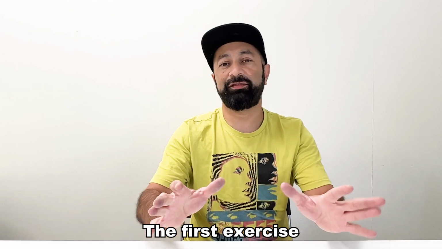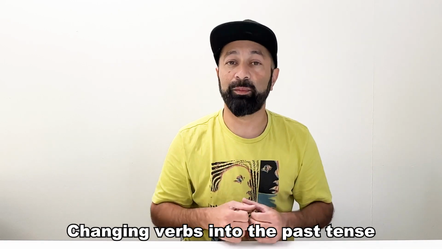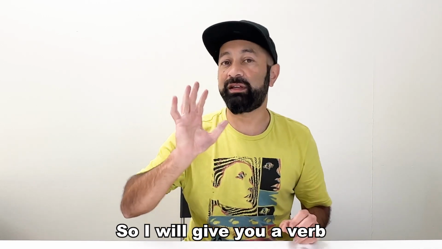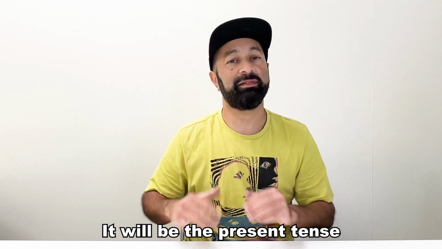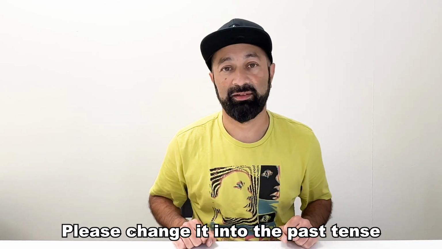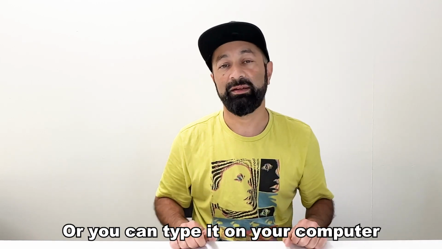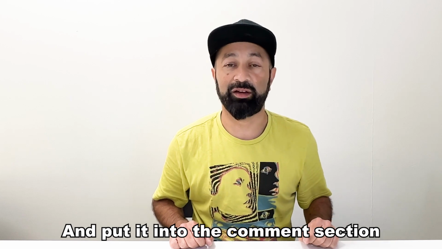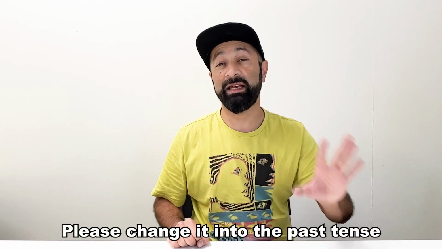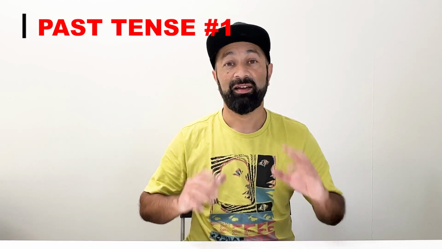The first exercise that we're going to work on today is changing verbs into the past tense. So I will give you a verb. It will be the present tense. Please change it into the past tense. You can either speak it out loud at home or you can type it on your computer and put it into the comment section. All right, first verb, please change it into the past tense. Number 1, study.